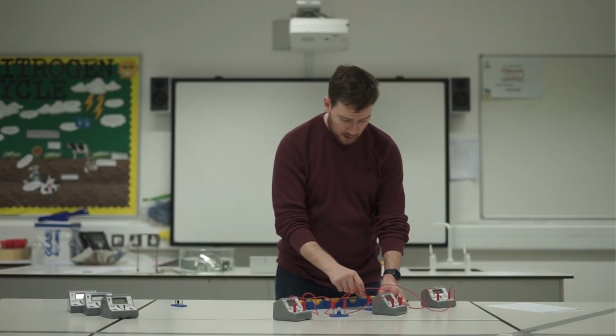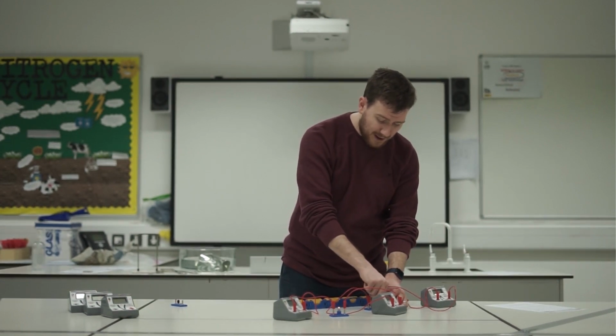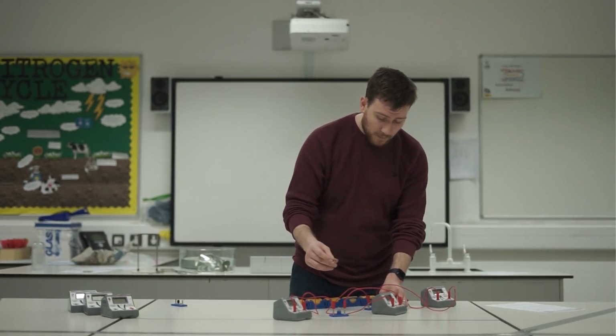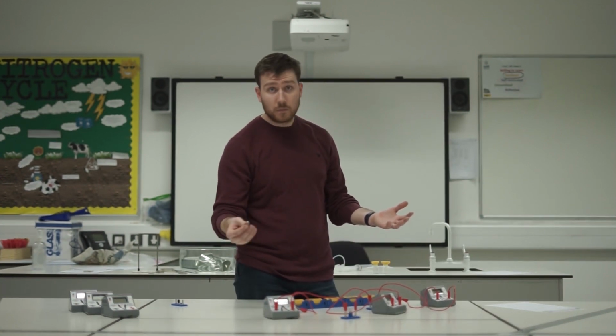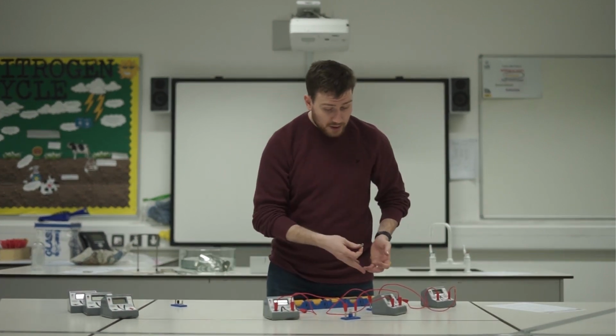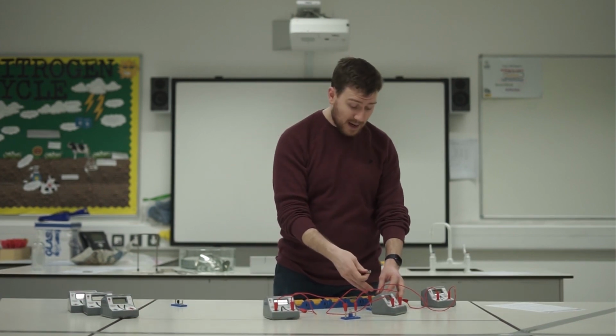So I'm going to unplug one bulb. I'm going to unscrew it carefully. Okay, now, what happened to the other bulb? That's right, it's gone out. The other bulb's gone out. The current now has nowhere to flow. It's as if I've made a break.